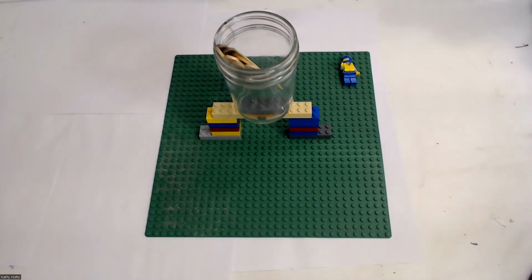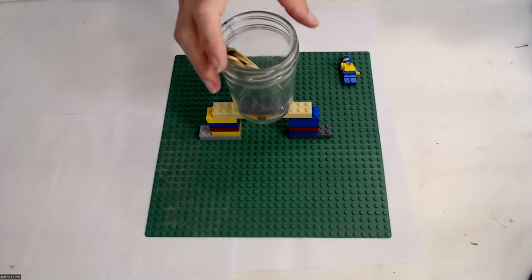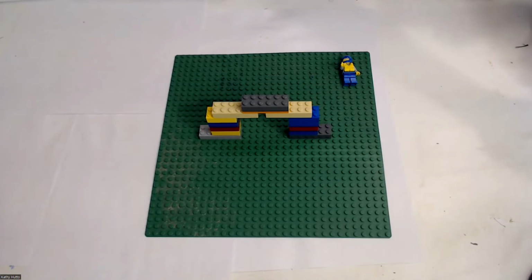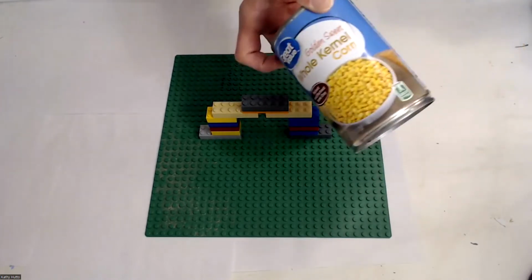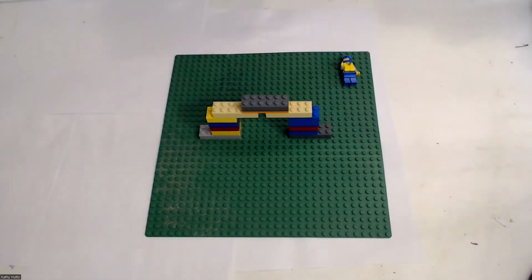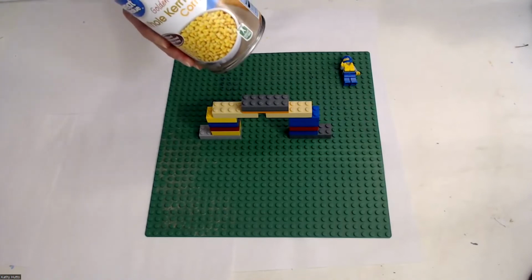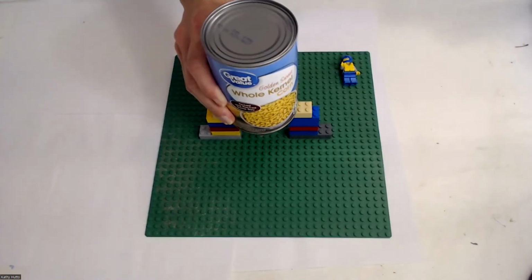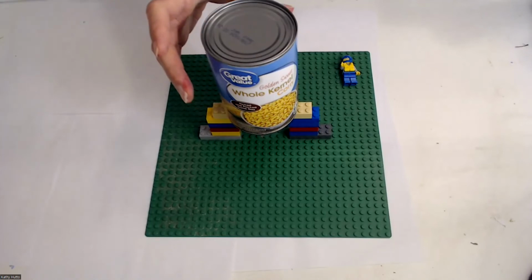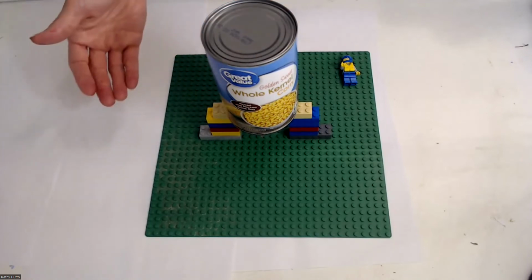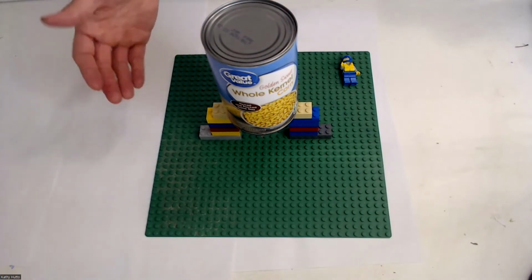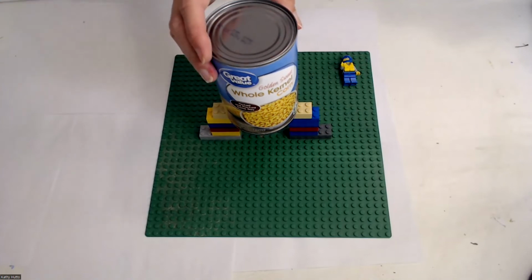Our bridge is strong enough to hold the jar with the sticks. Let's try one more thing that's even heavier. It's this can of corn. Do you think the bridge is going to be able to hold the can of corn? It's kind of heavy. Let's give it a try. It worked. Our bridge is super strong. It can even hold this heavy can of corn.